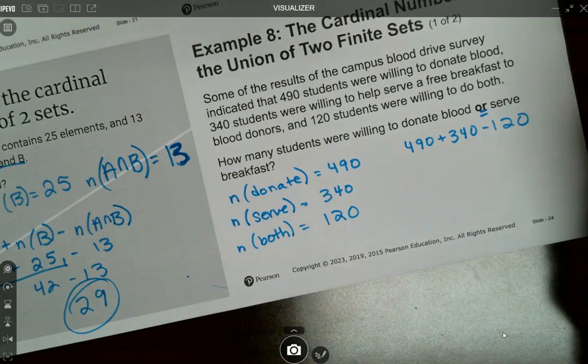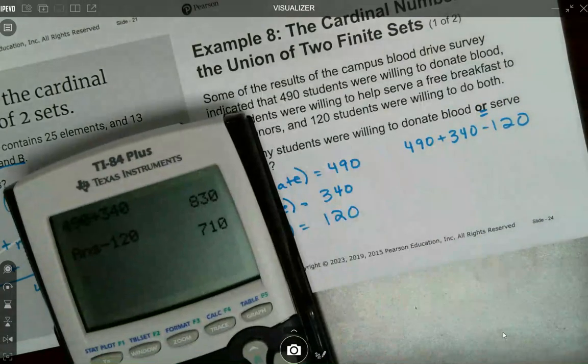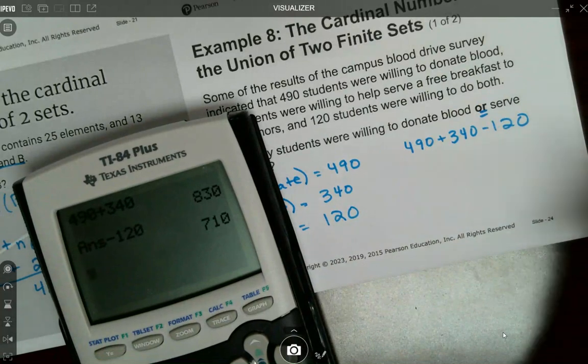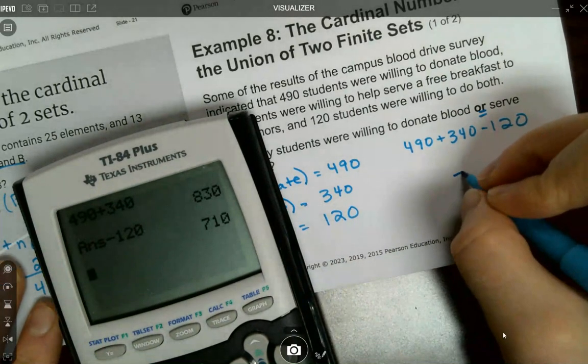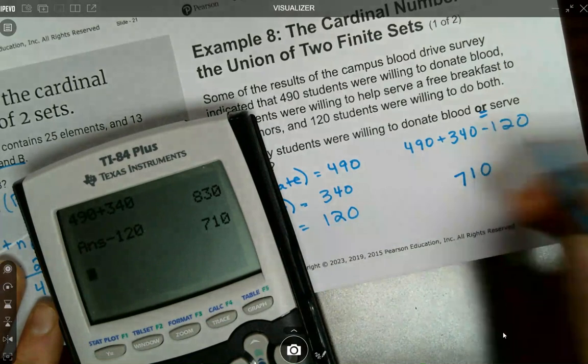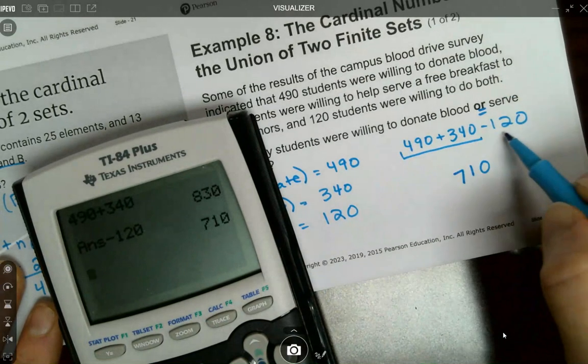That will be, what is it, 710? You add these and then take away the both.